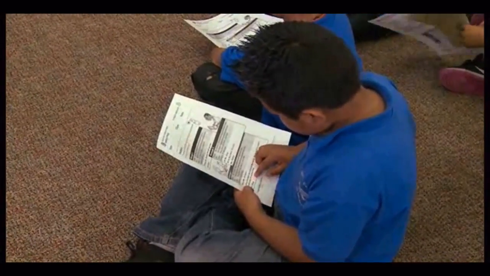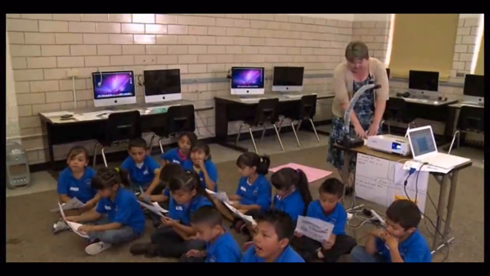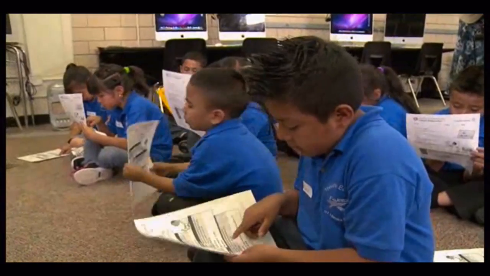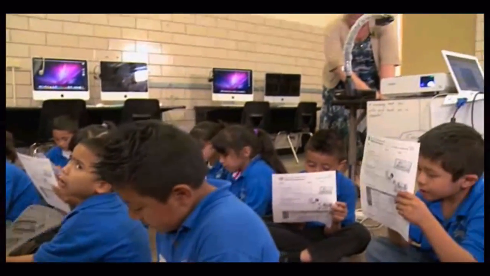Which part is best? Thank you for your help, Mr. Gray. The importance of having them point along while I'm reading is so that they can see the words and hear the words as I'm saying them, and having them read out loud so that they can practice their language.